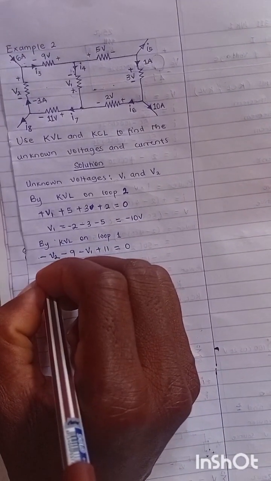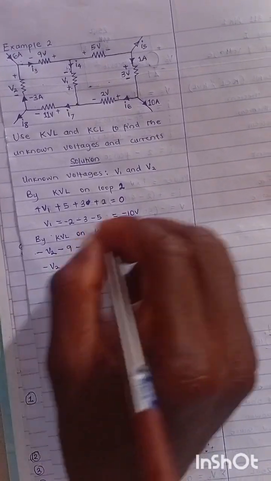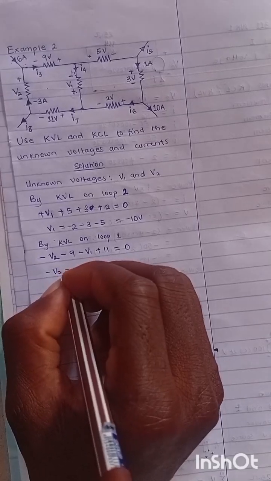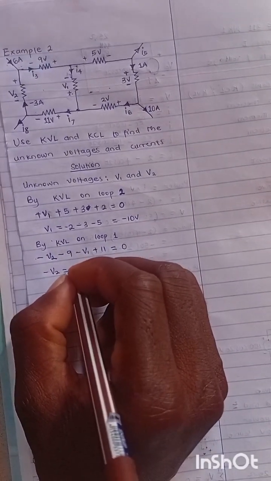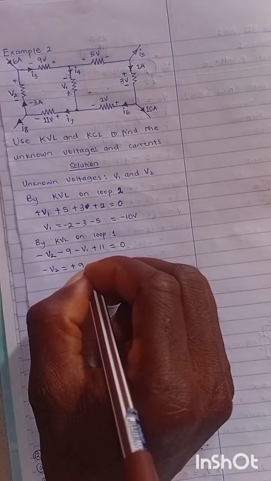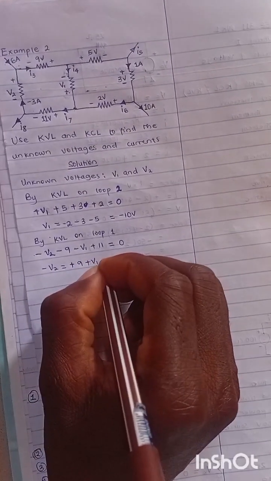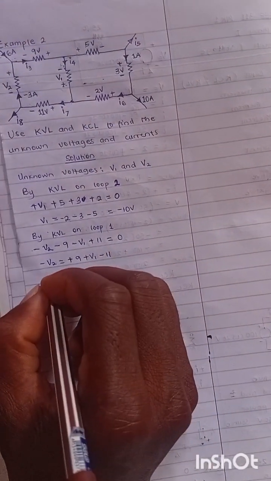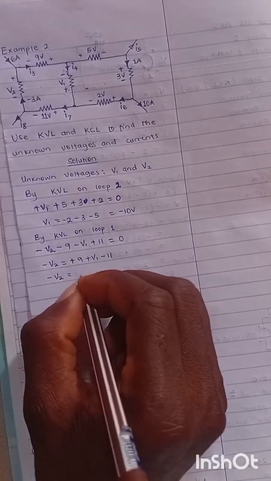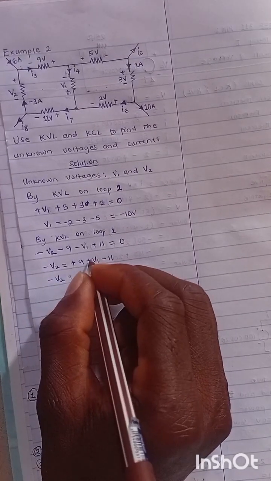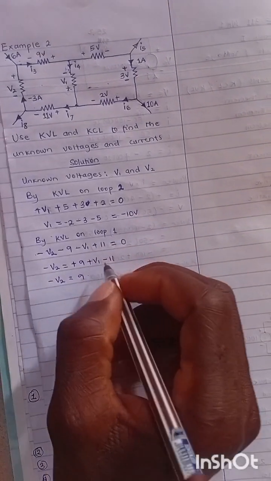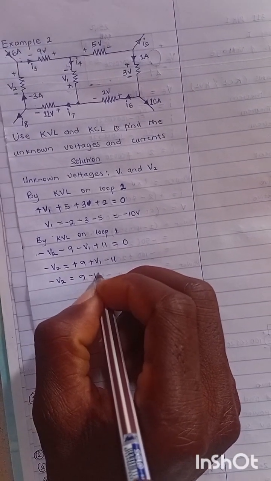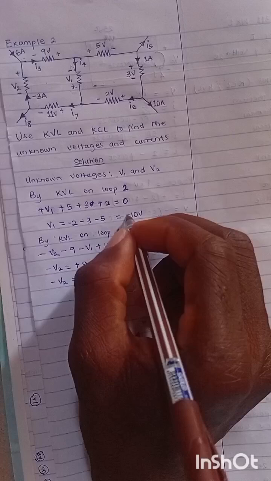So from here you have minus V2. Cross these other ones to the other side, and when 9 crosses, it becomes plus 9 plus V1 minus 11. So minus V2 is equal to 9. Then V1 from our calculation here is minus 11, so plus minus 11 will give us minus, sorry, V1 is minus 10.